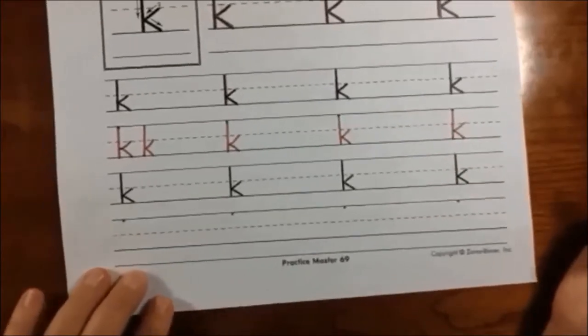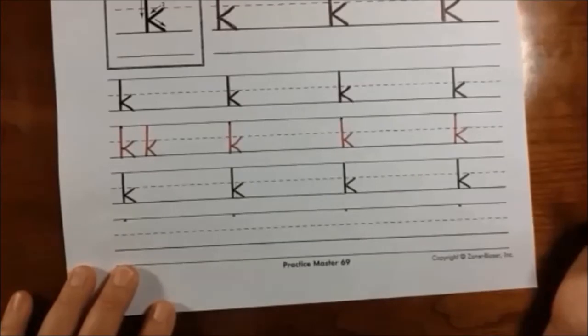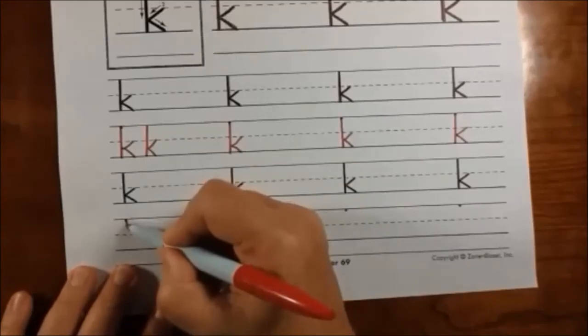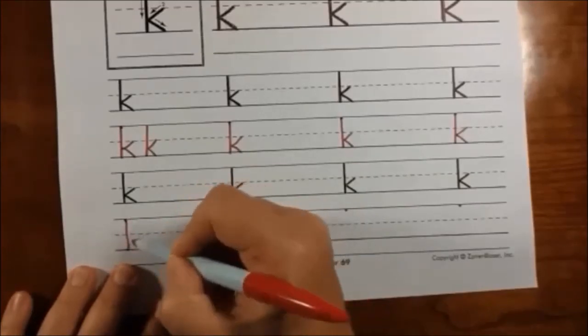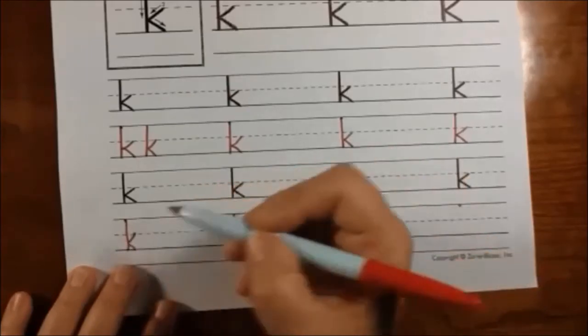This one is a tricky letter and it takes a lot of practice for some kids to get it, and that's okay. But here's some things that happen that make it not look correct. They get the down part, then they go up here, and then they go down here. It's not connected.